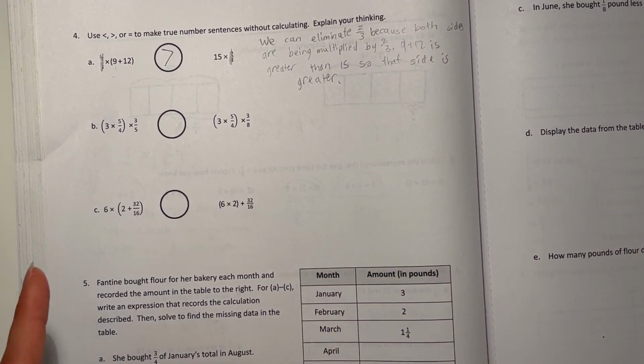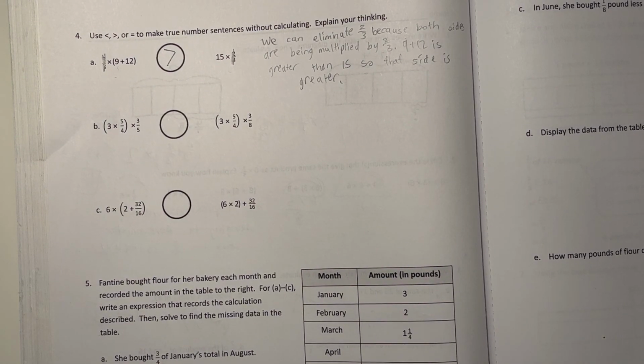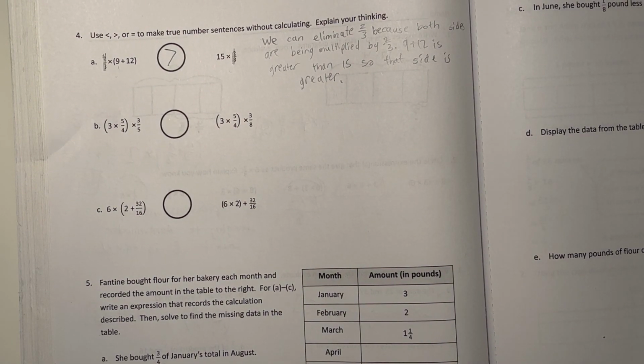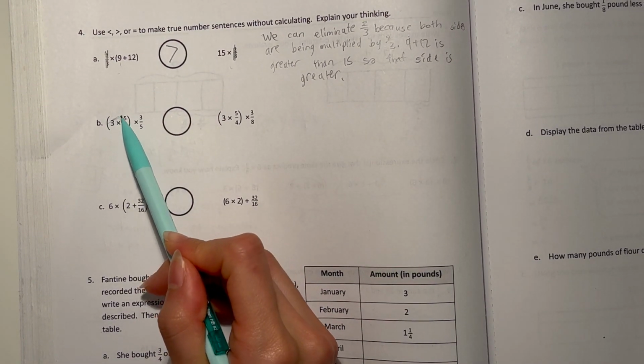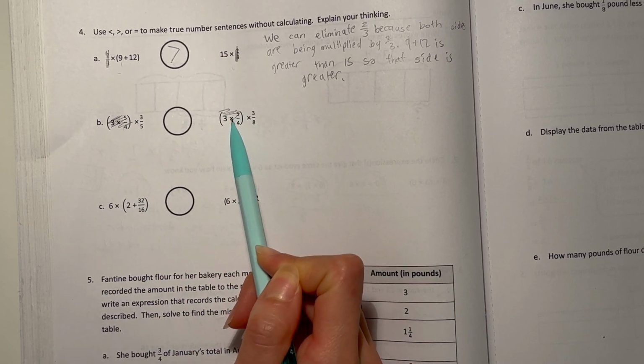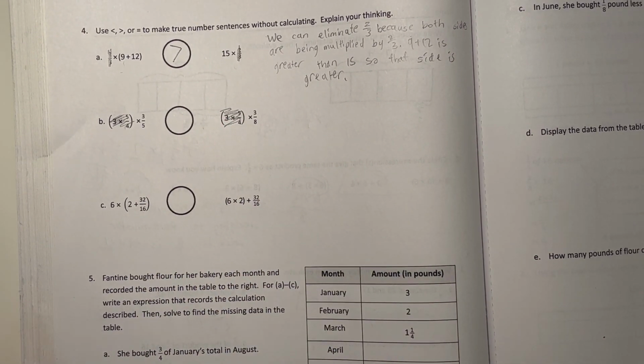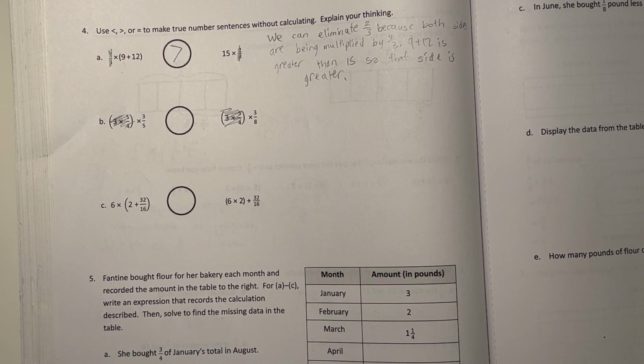All right, B, 3 times 5/4 times 3/5, and 3 times 5/4 times 3/8. Again, we can cross out this part because it's the same thing on both sides. So now it's 3/5 and 3/8. Our numerator is the same, so we have to look at the denominator. 5 is less, but then less it's more, basically, because 3/5 is greater to the whole than 3/8.